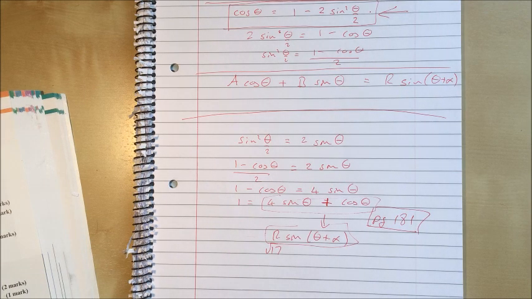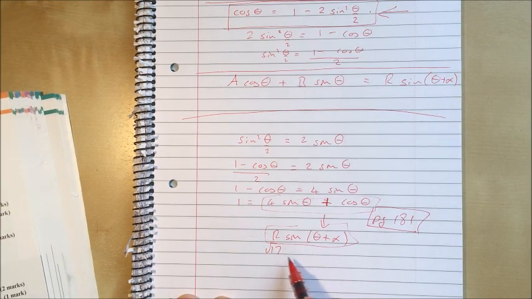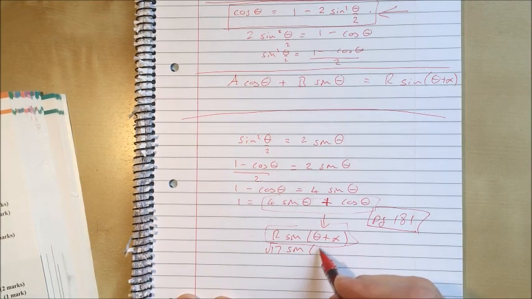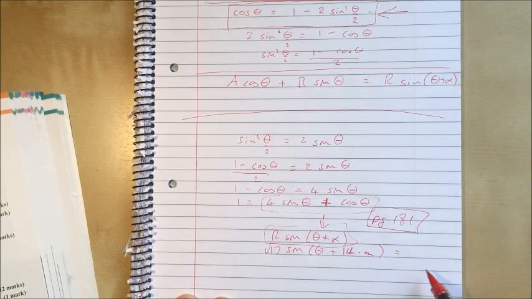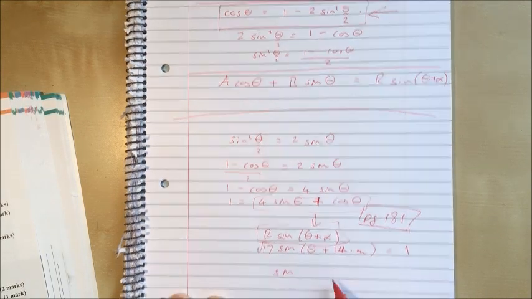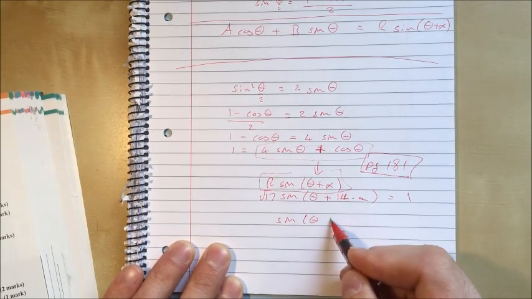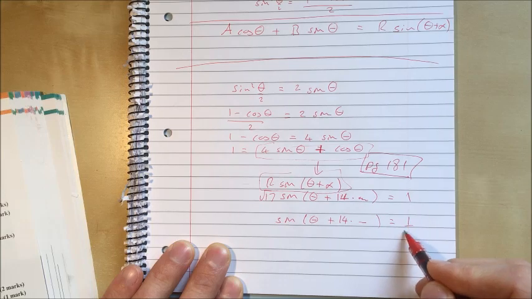So hence or otherwise solve the equation is the same as solving the equation square root of 17 sine theta plus 14 point whatever it is equal to 1, which is the same as solving the equation sine of theta plus something equals 1 over root 17.